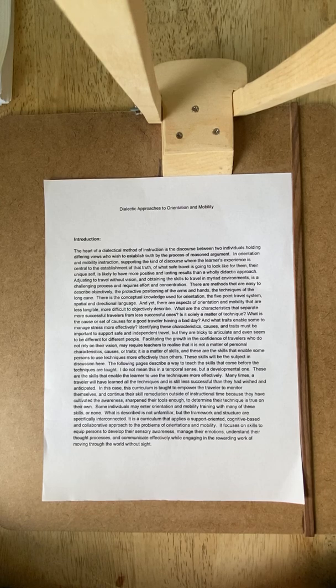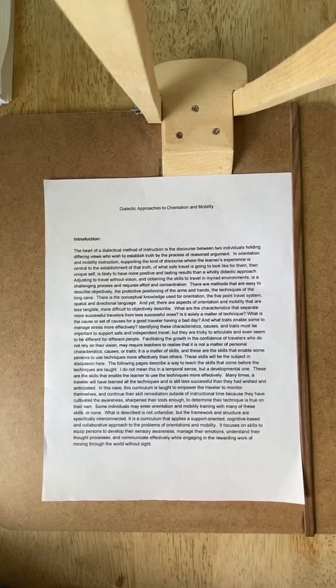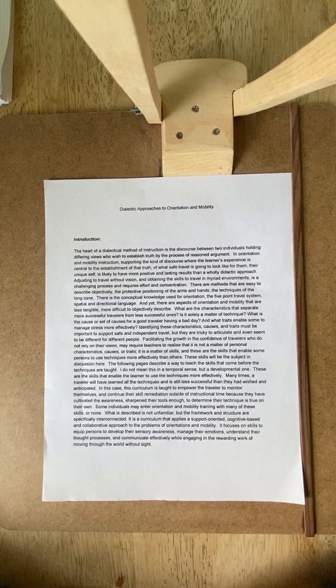Facilitating the growth in the confidence of travelers who do not rely on their vision may require teachers to realize that it is not a matter of personal characteristics, causes, or traits. It's a matter of skills, and these are the skills that enable some persons to use techniques more effectively than others. These skills will be the subject of discussion here. The following pages describe a way to teach the skills that come before the techniques are taught. I do not mean this in a temporal sense, but a developmental one. These are the skills that enable the learner to use the techniques more effectively.